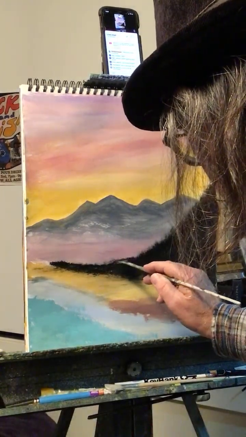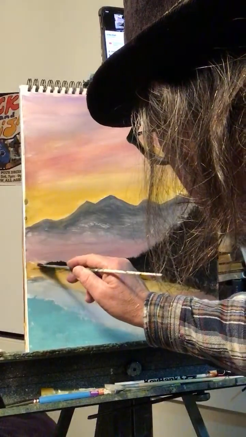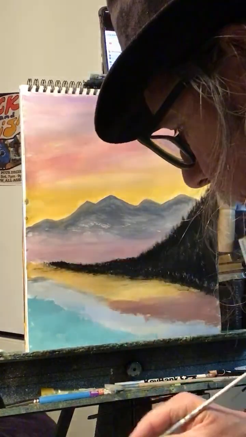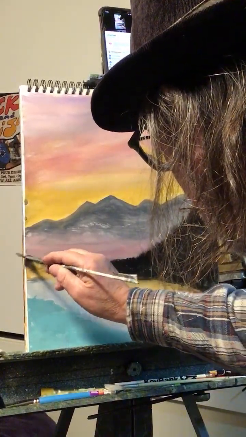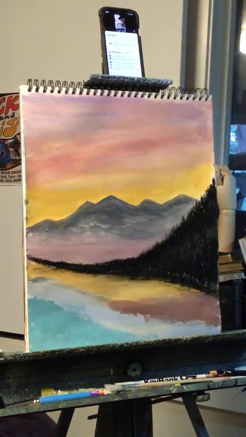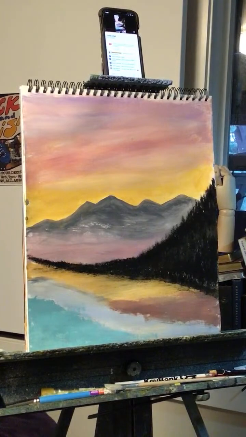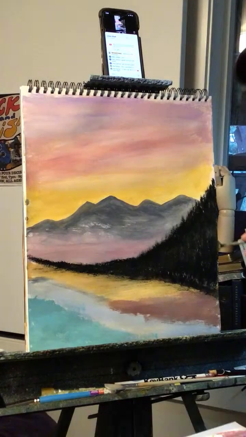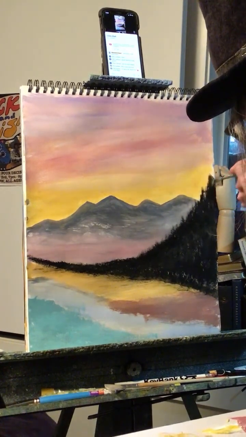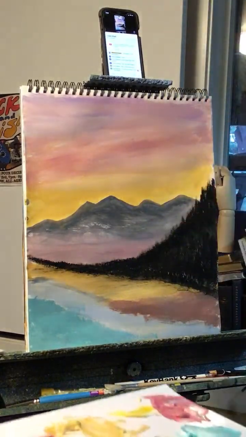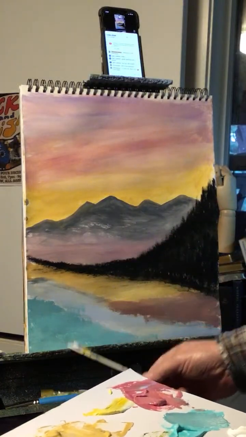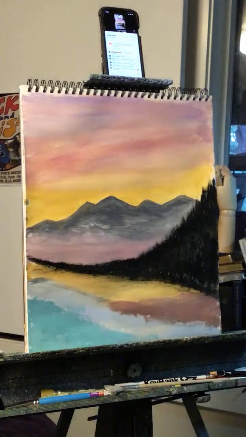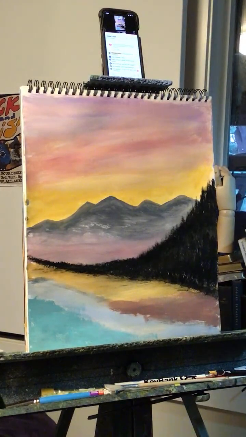Now I want to make this go further back here, way in the distance, like that. Doesn't that look really cool? This is a good painting if you're just starting out. It's not that hard, what I've done so far. I've put a mountain in and a few colors here and some trees. This is a really good beginner painting, beginner friendly.